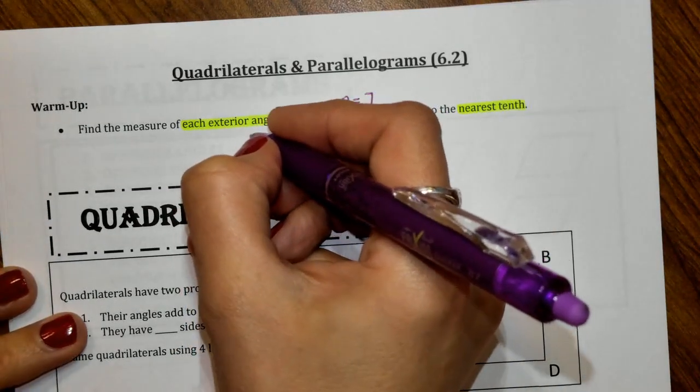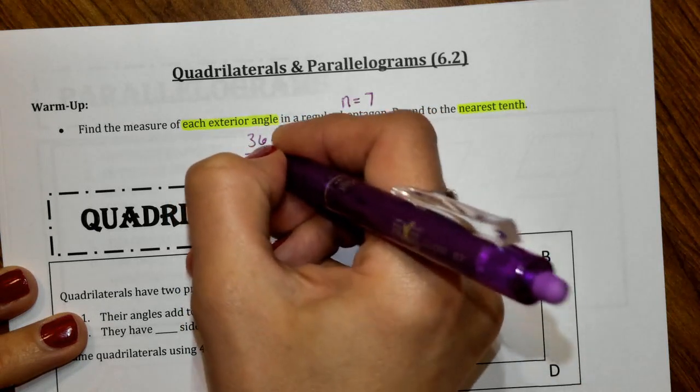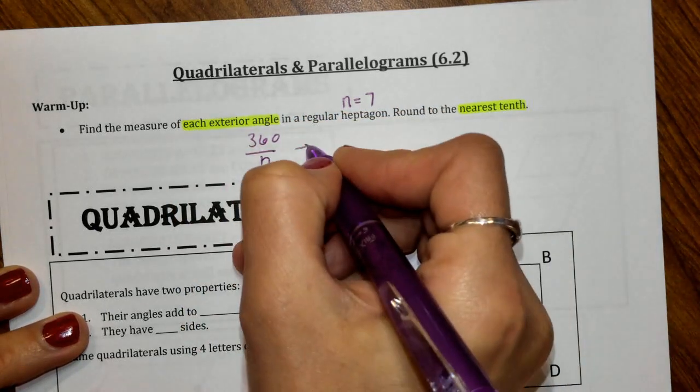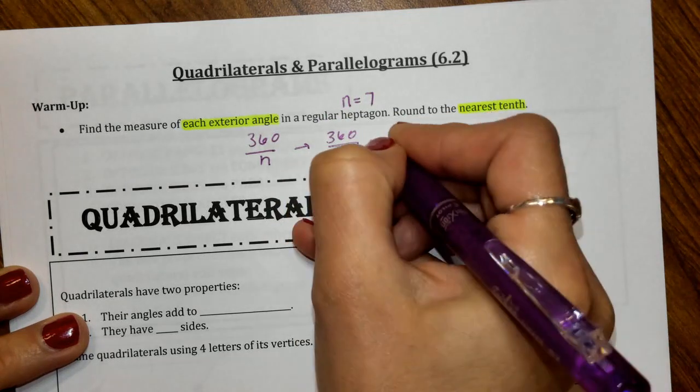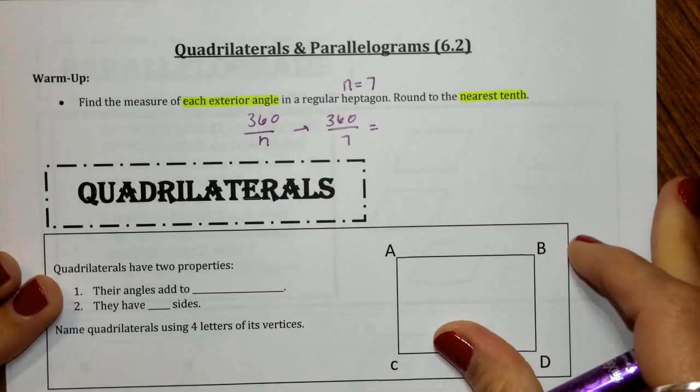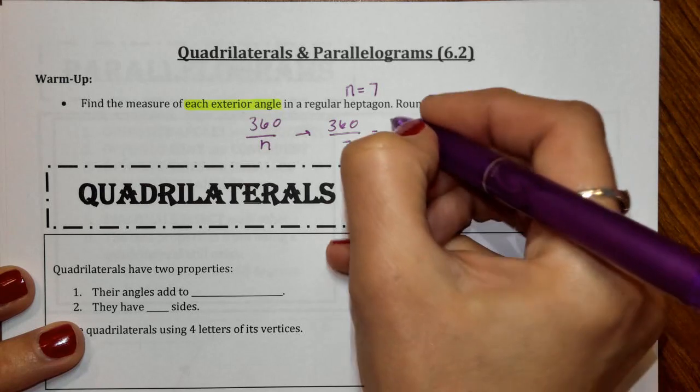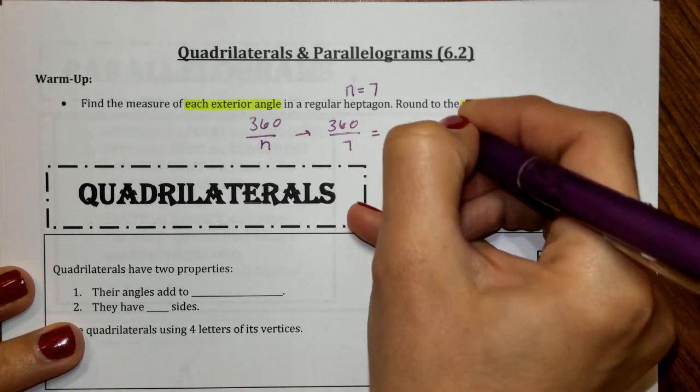So we could put here 360 divided by n as our formula, leaving us with 360 divided by 7. When we divide this out, we round to the nearest tenth. We're going to wind up with 51.4 degrees.